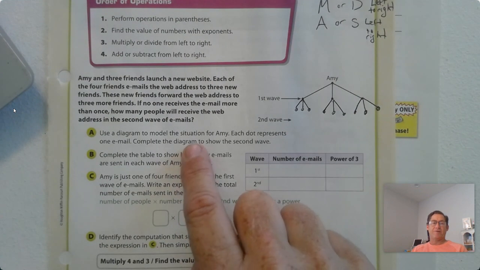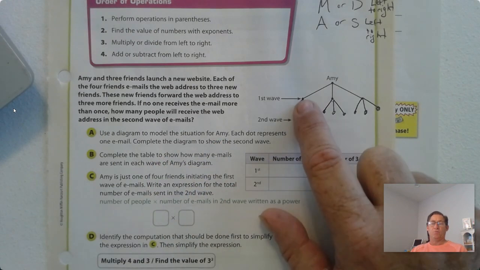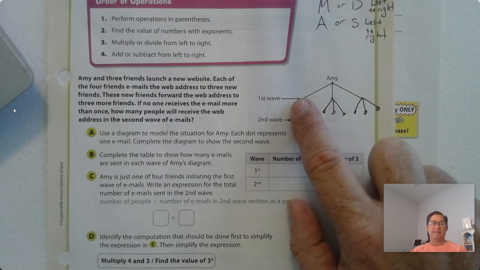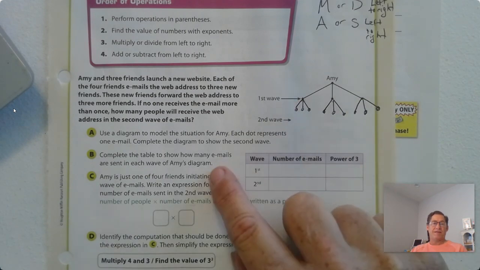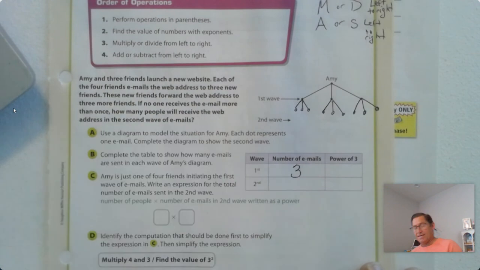Okay, so use the diagram to model the situation for Amy. Each dot represents 1 email. So 1, 2, 3 friends that she sends it out to. Show how many emails are sent in each wave of Amy's diagram. In the first wave, she sent 3 emails.